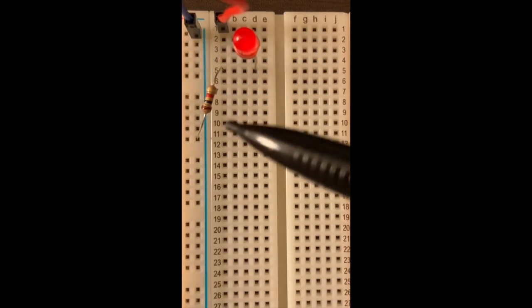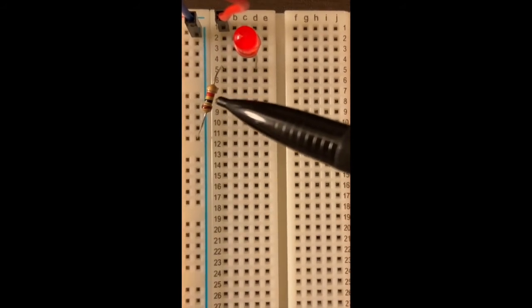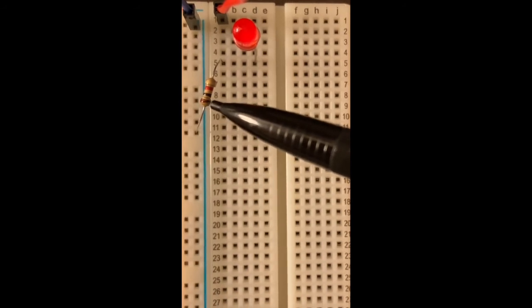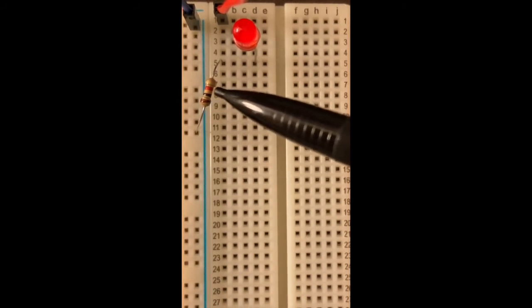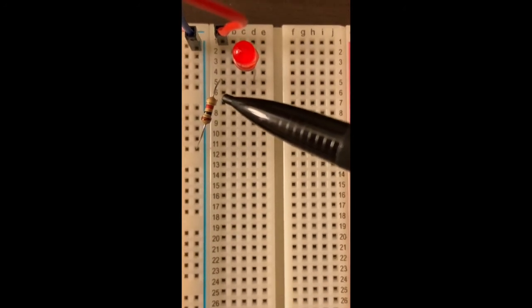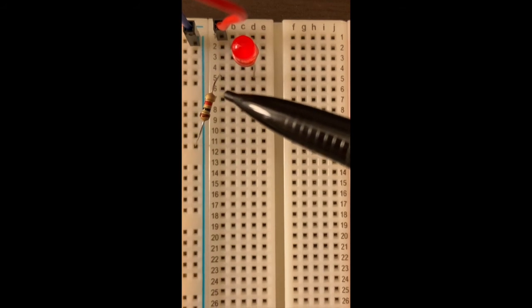This resistor is 1000 ohms. You can see the bands are brown, black, red, and then gold. That encodes, basically the brown is 1, black is 0, red is times 100, so that's 1000 ohms, and then the gold band is the 5% tolerance.